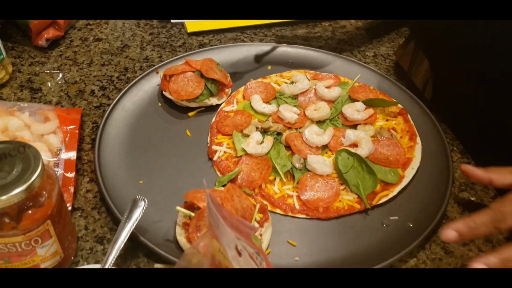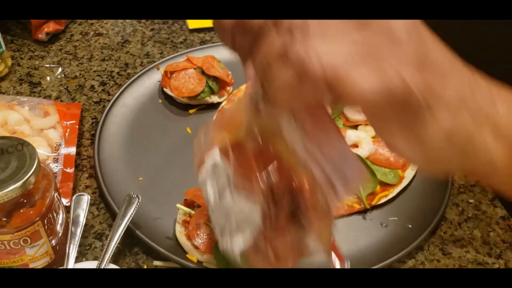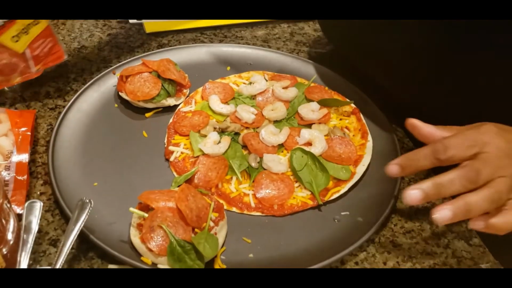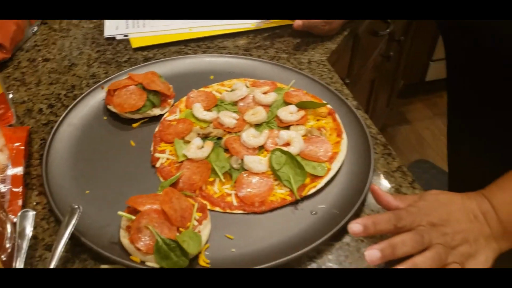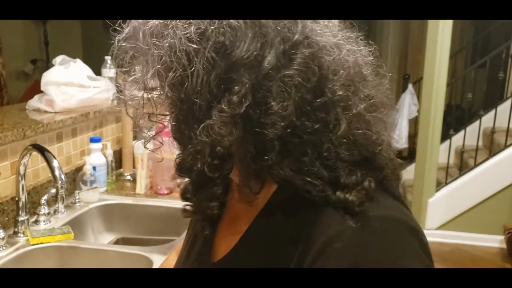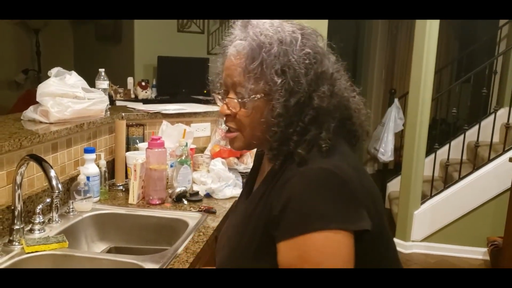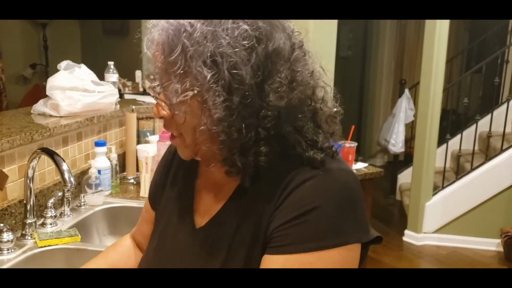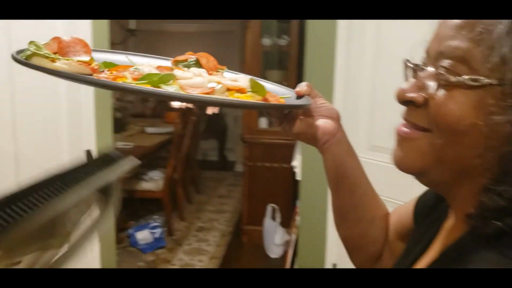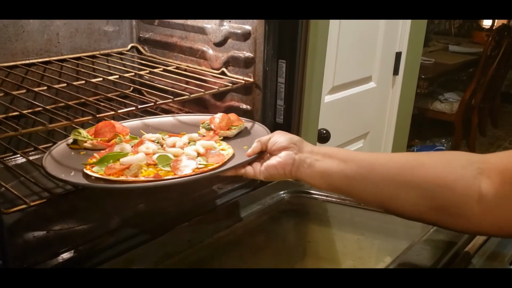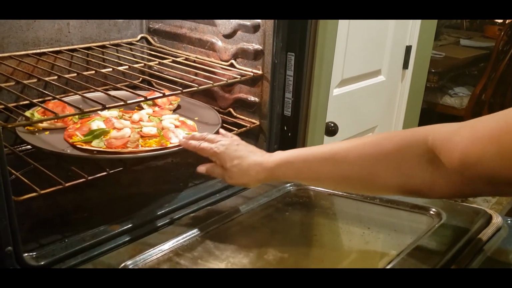All right. How are we doing, boys and girls? All right. So my oven is just getting warm. So let me start drawing. Here we go. Nikki's in the oven.